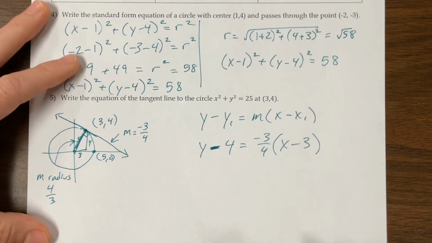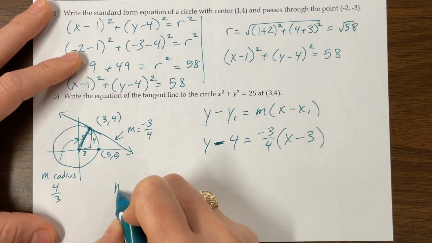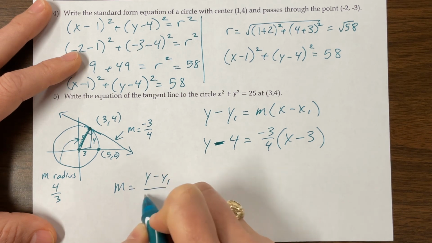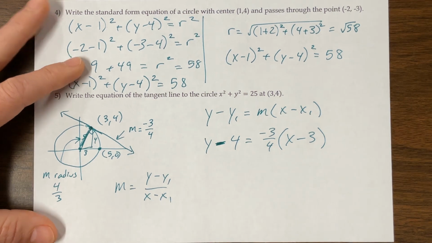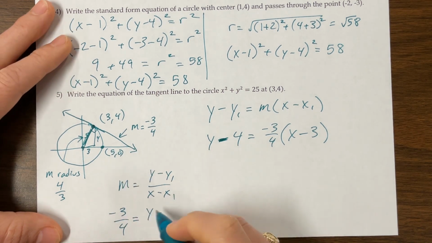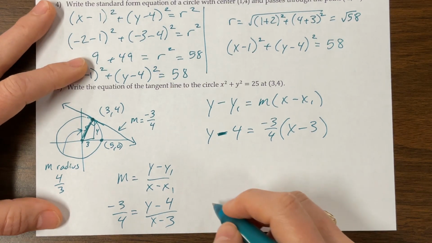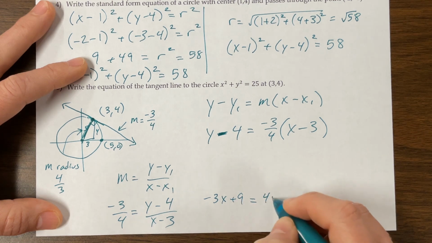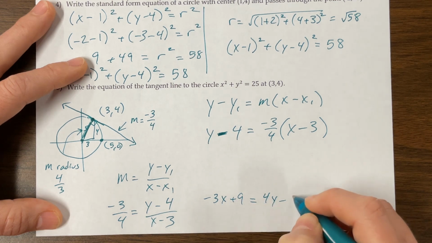If I don't want to deal with fractions, I can do slope is equal to y minus y1 over x minus x1. I can plug in the slope of negative 3/4, y minus the y value 4, and x minus the x value 3. When I cross multiply, I get negative 3x plus 9 equals 4y minus 16.